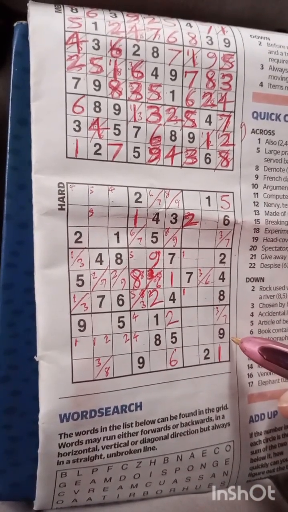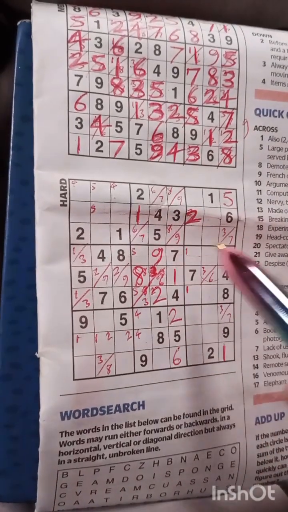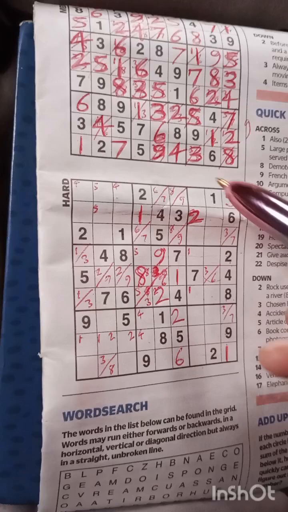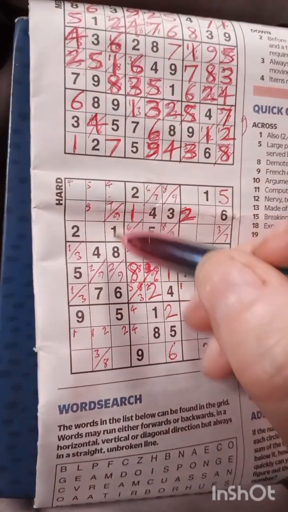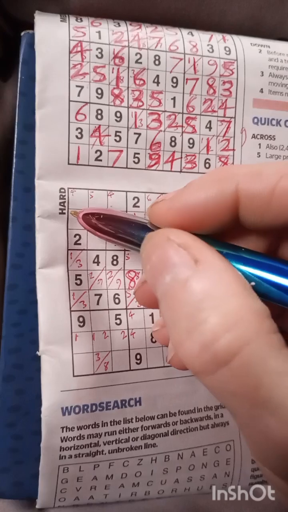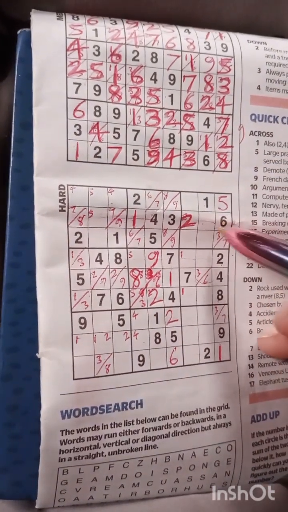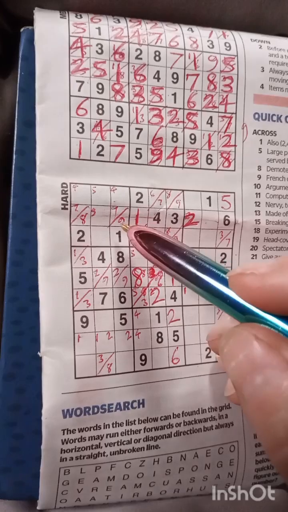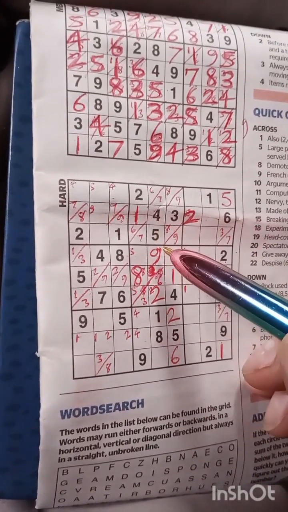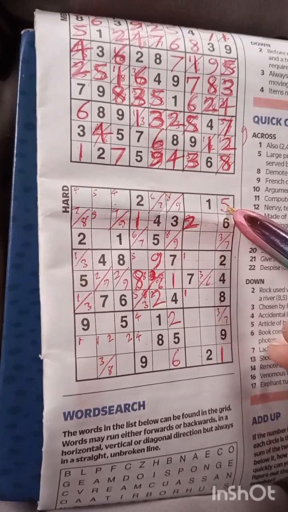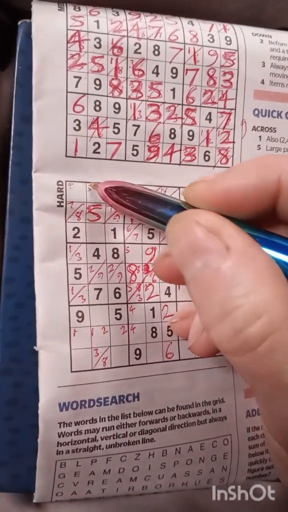Let's just look for another row with lots of numbers in it. This one's not too bad. 5, 7, 8, 9. 5, 8, so that'll be 7, 9. 5, 9, so that'll be 7, 8. 5, 7, 8, 9. That's it for that line. Just looking at the line. Oh wait, look, there's a 5 there, and there were 2 5s there. So that 5's there.